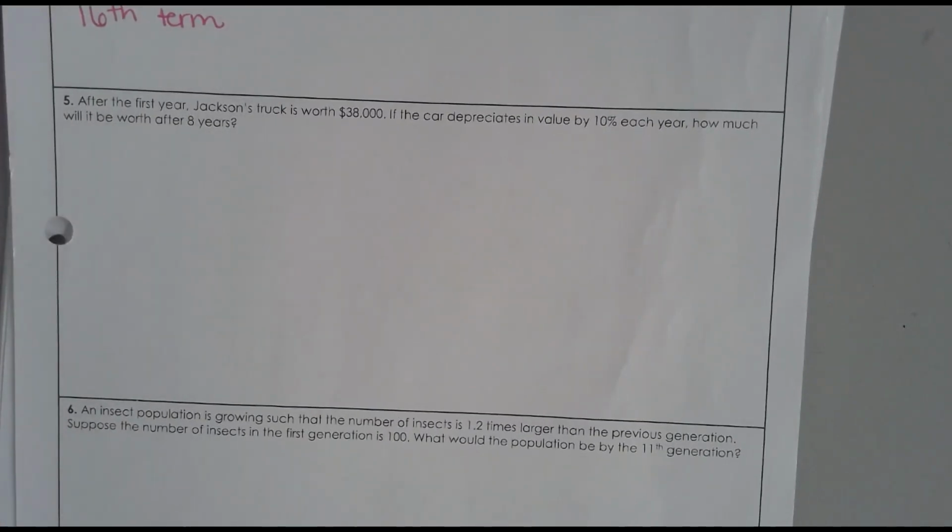After the first year, Jackson's truck is worth $38,000. If the truck depreciates, what does the word depreciate mean? Goes down. So if it loses value, you buy a car this year, in 5 years from now, even if your car just sat and you didn't put any miles on it, no damage, it would not be worth as much money. They depreciate. So let's say that it depreciates by 10% each year. And normally that's the case.